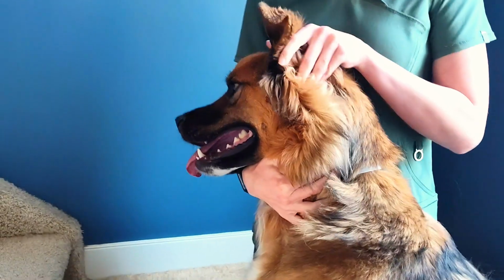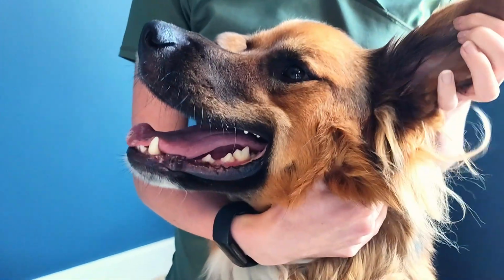Holding the ear flap forwards and pulling slightly up on the ear canal, squirt the ear solution that should be at room temperature into the dog's ear. It doesn't need to be a large amount, just enough to fill up the ear canal. Be careful to not let the tip of the bottle touch the inside of the ear. If it does, give it a quick wipe down to ensure bacteria does not grow on it.